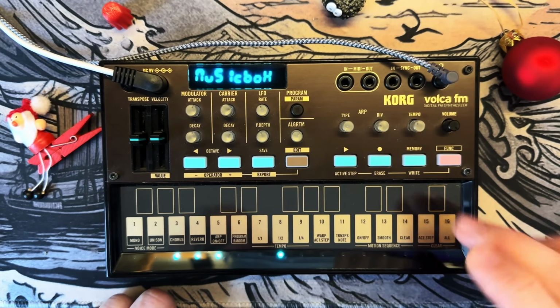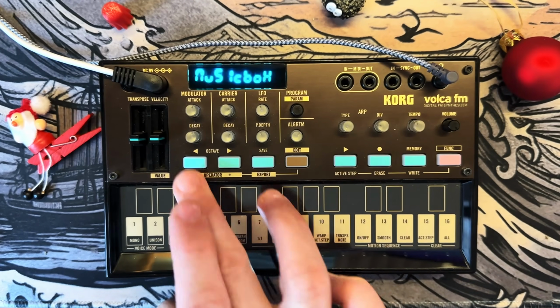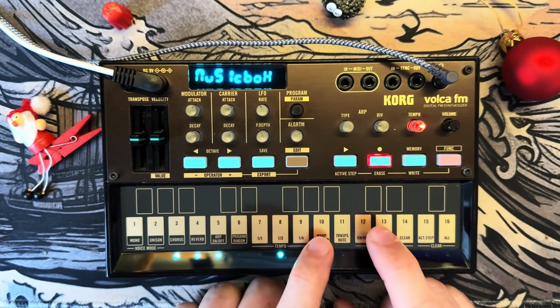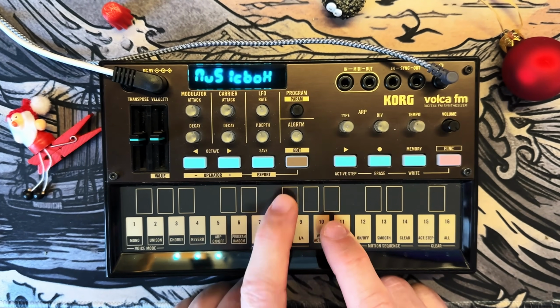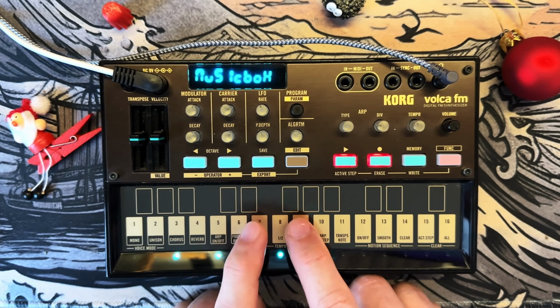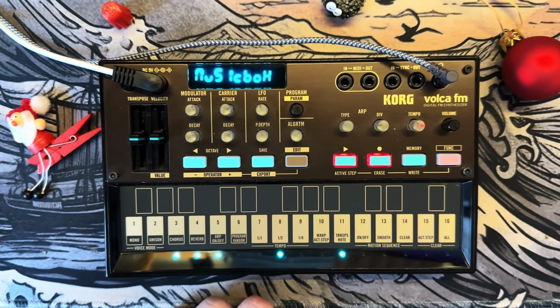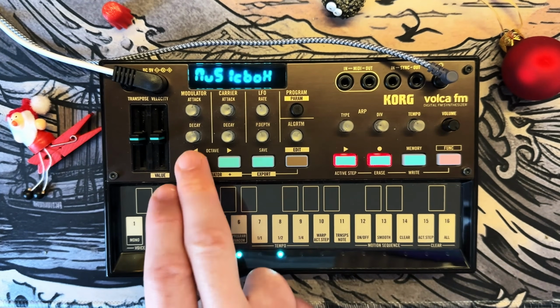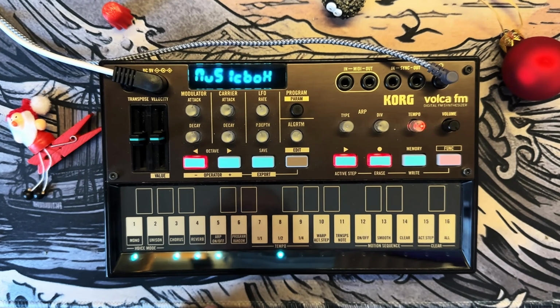Let's get back 14. Okay, so we need to go down an octave. So now we go. And now let's go down an octave again and add the last two.